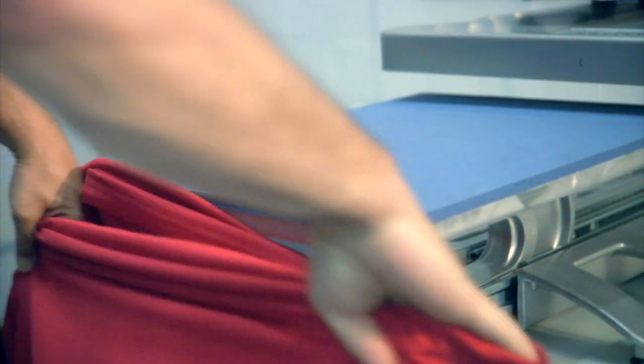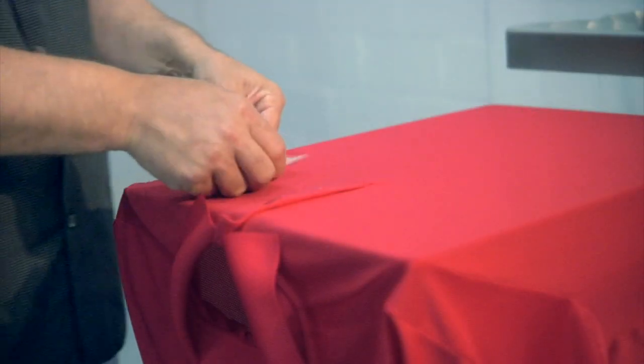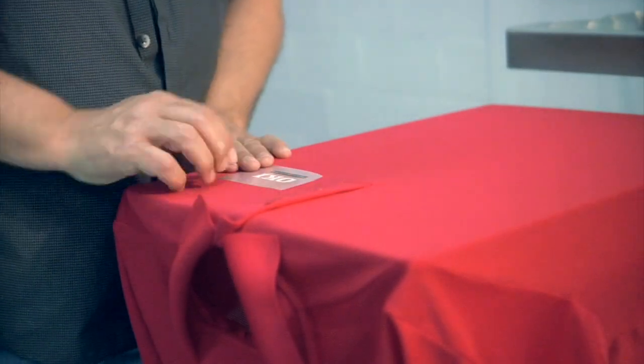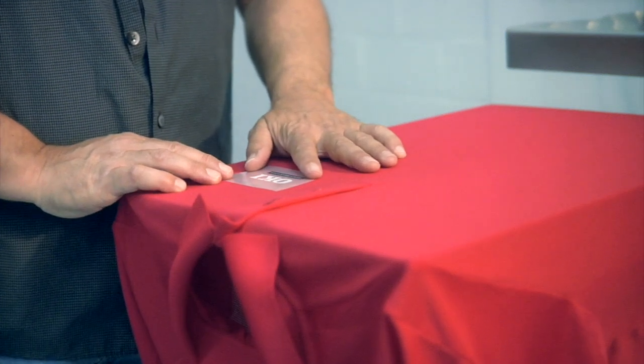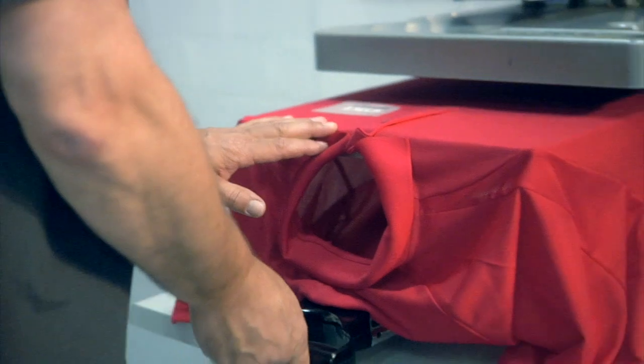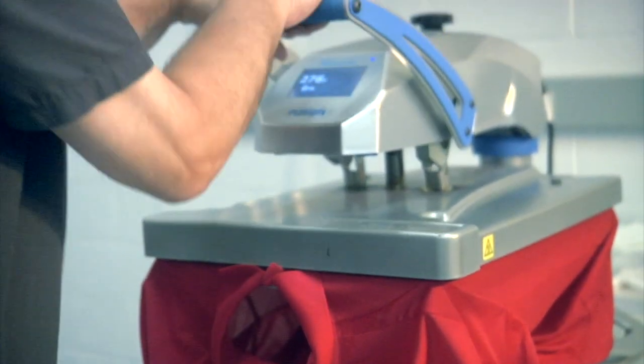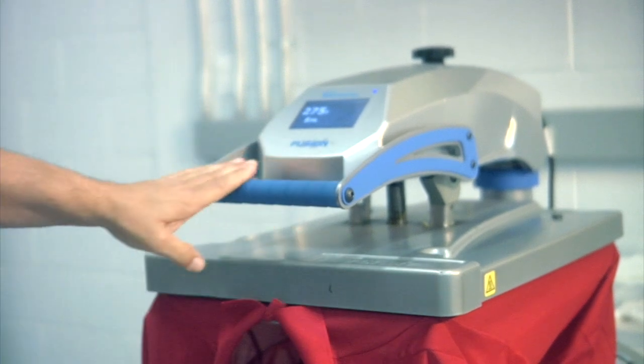Next, you'll need to align the shirt onto the foam pad of your heat press. Center the shirt without stretching it, and make sure that it's straight on the foam pad. Align the transfer onto the shirt with the printed side face down. Tools like a ruler, triangle, and even a sheet of paper can be useful in making sure that your transfer is straight and properly positioned. When the transfer is positioned, press it onto the shirt.